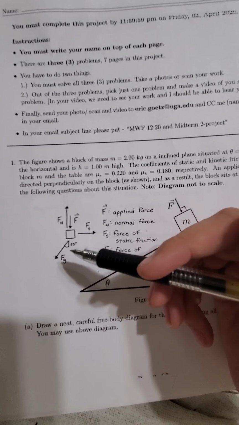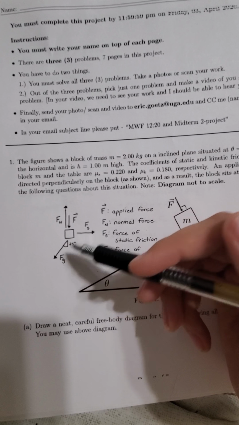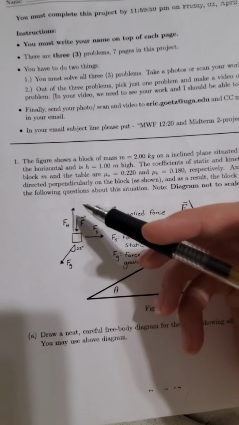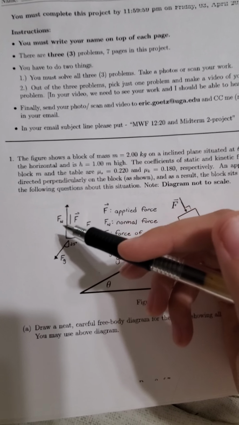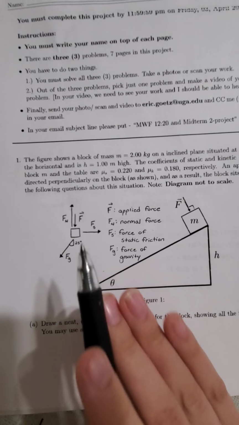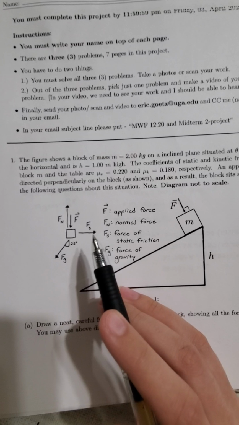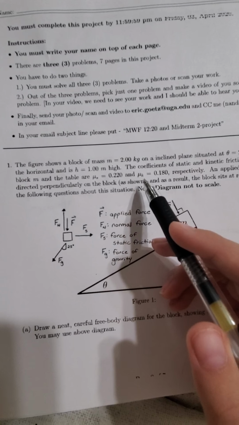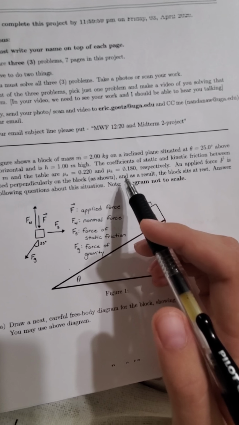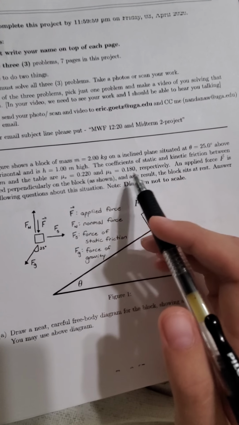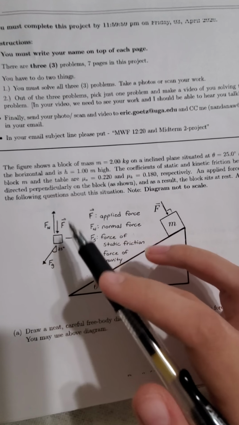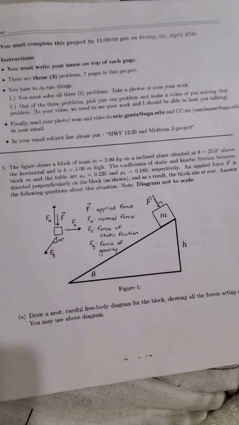And then if we were to add the cosine of this force plus this force, we would get the normal force going upwards. So that's our second to last force. Then we have the force of static friction, which is going this way, which is just the coefficient of static friction times the normal force. So that's my free body diagram.